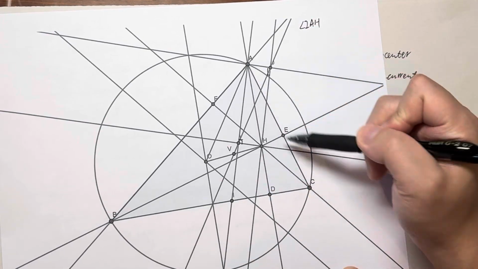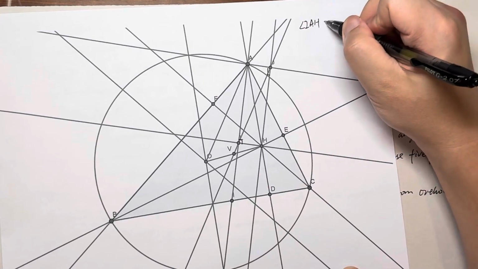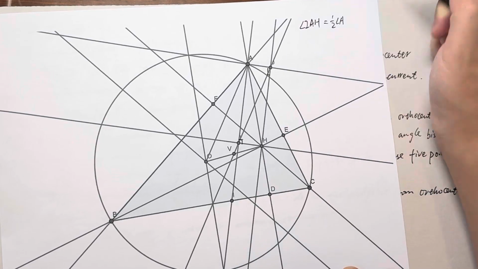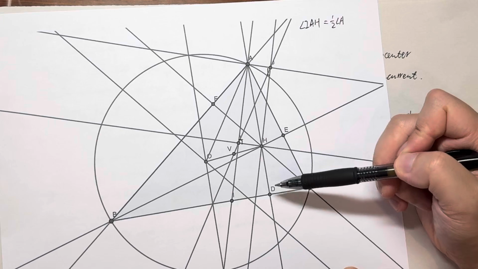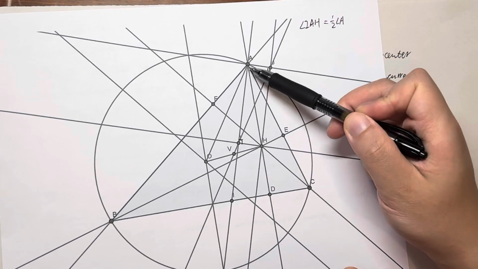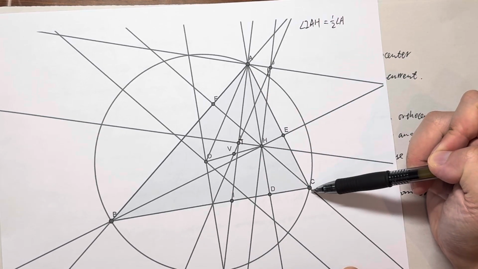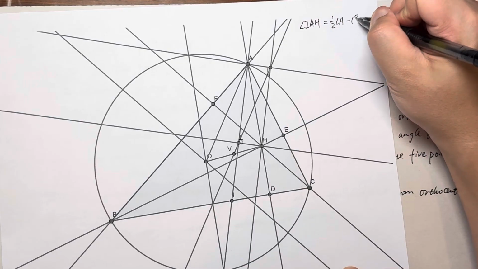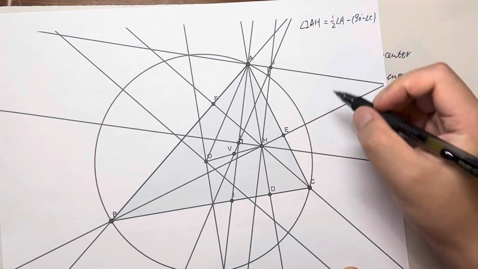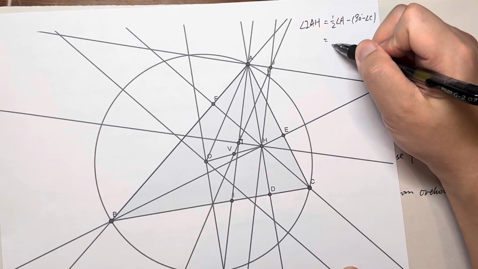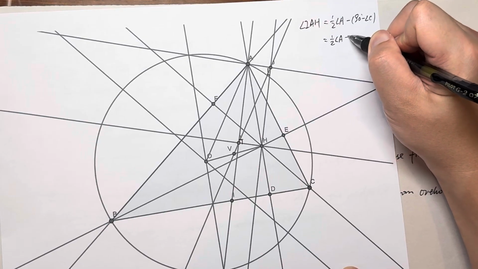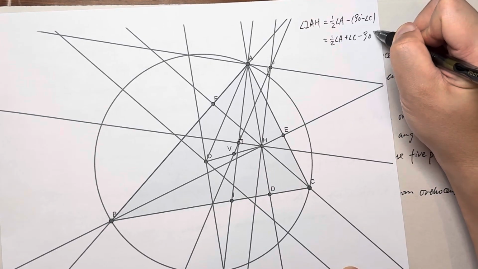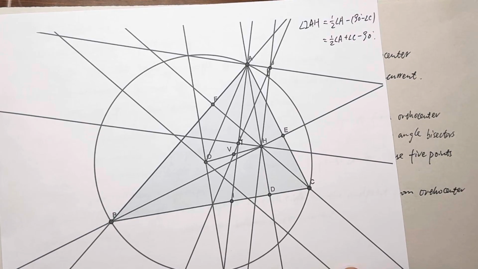The angle IAC is half of angle A. And the angle HAC is 90 degrees minus angle C. So we can use this one: the angle IAH equals half of angle A minus (90 degrees minus angle C), which means half of angle A plus angle C minus 90 degrees.